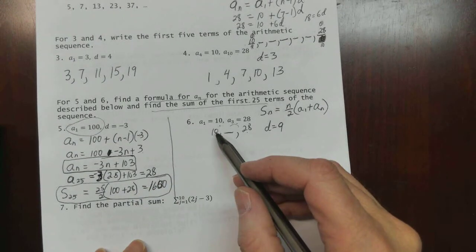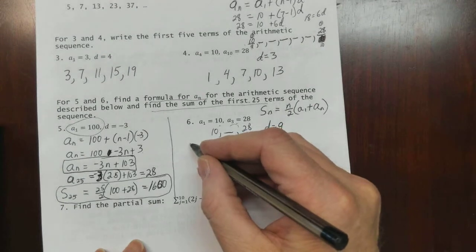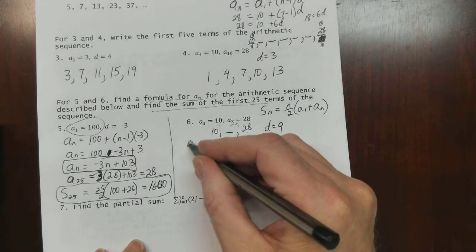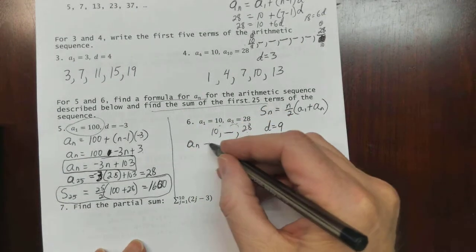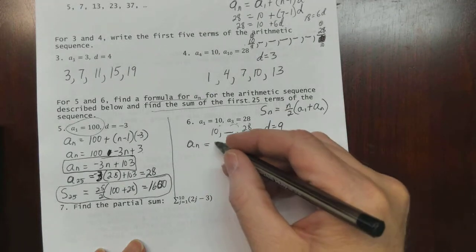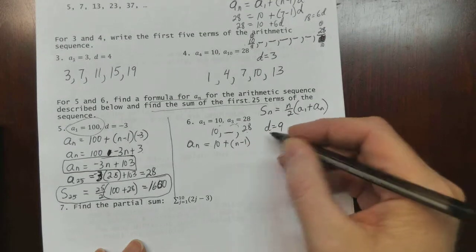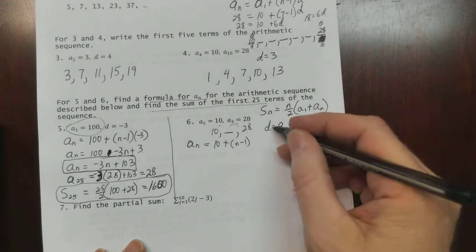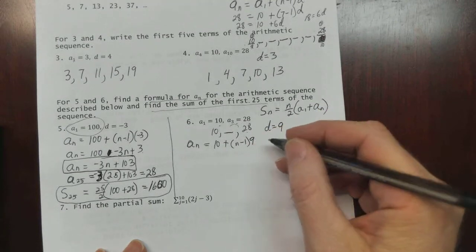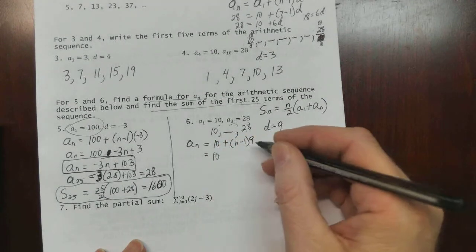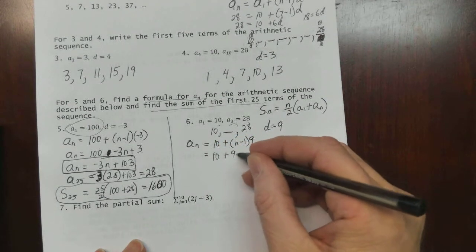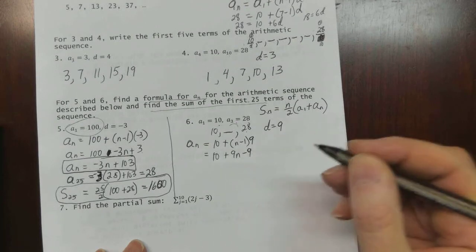All right, so the general term, again, a sub n equals the first term of 10 plus n minus 1 times d, which is 9. So it's 10 plus 9n minus 9.